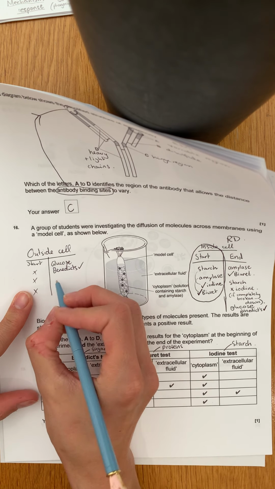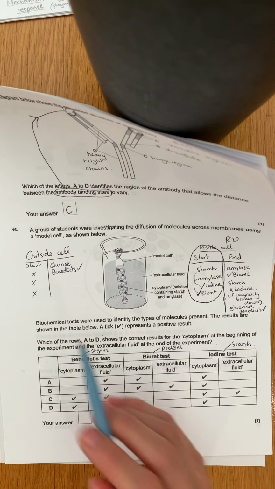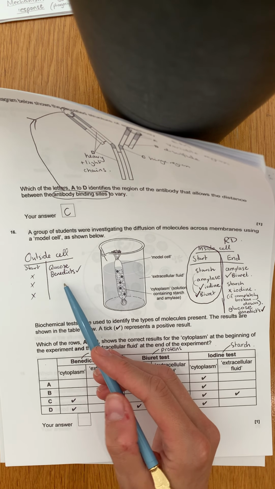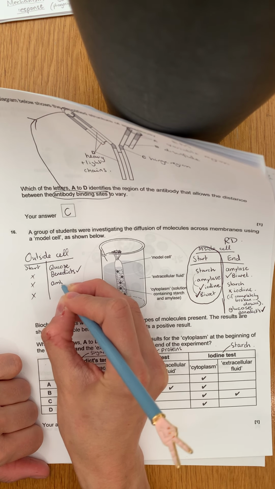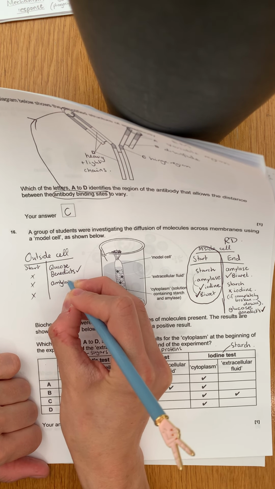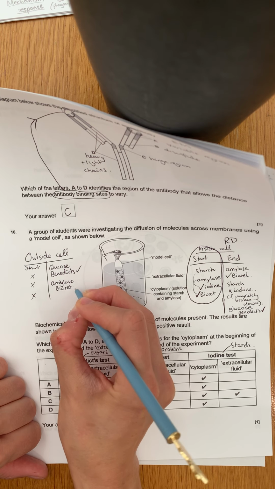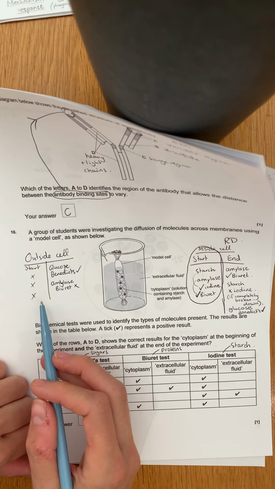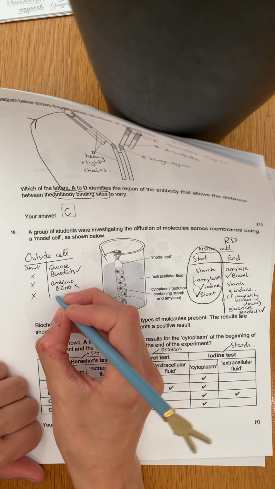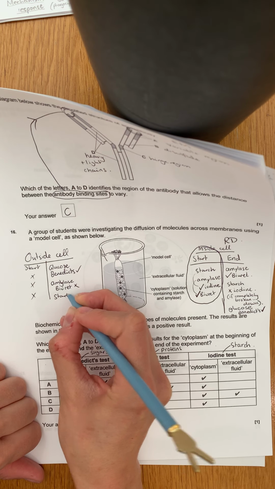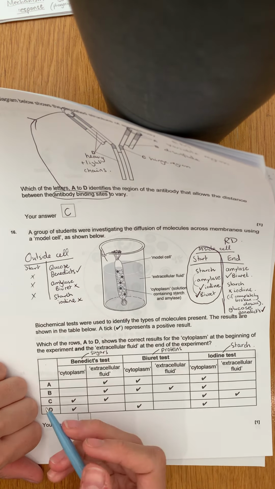Amylase enzyme is going to be too large. That's still going to be inside our cell, but it's going to be too large for it to come out. So we're going to expect a negative amylase. No amylase, so we should expect a negative Biuret test. And starch is a large molecule, so we wouldn't expect that to be able to diffuse out either. So starch, which is our iodine test, we would not expect to see.